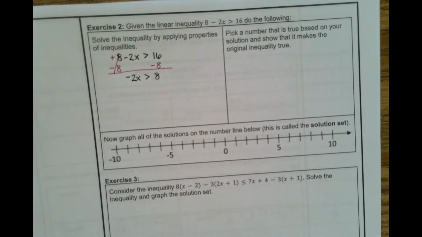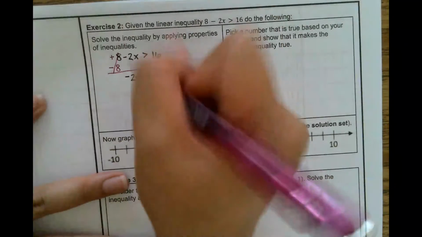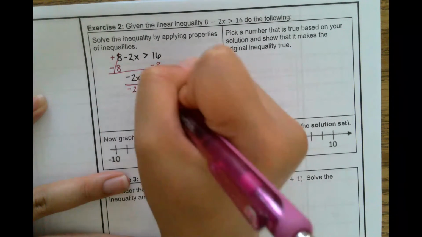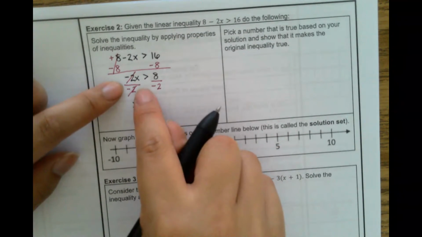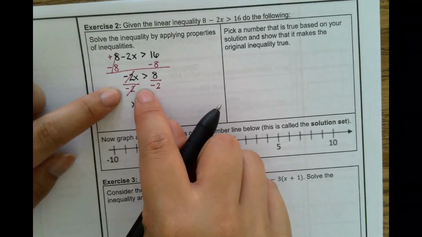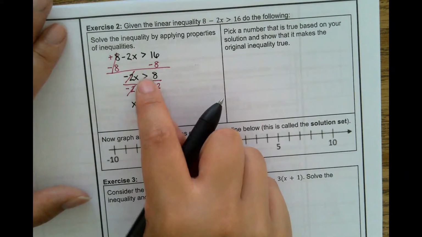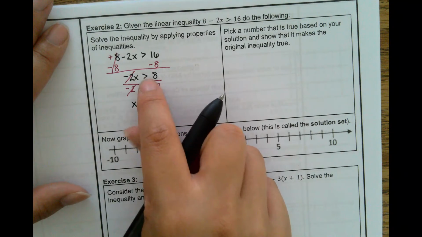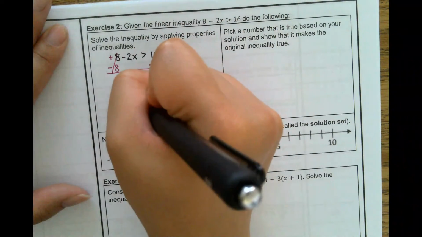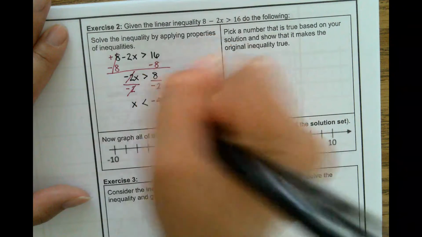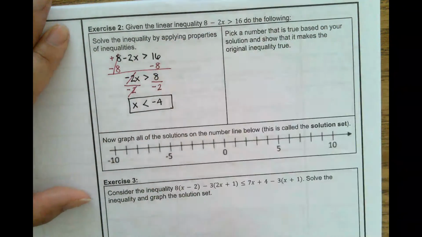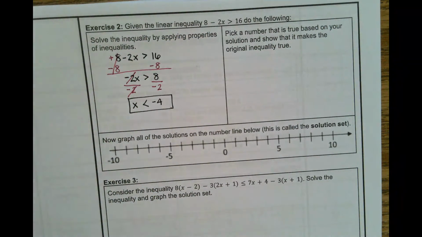Then next, this is negative 2 times x, so I'm going to get rid of it by dividing by negative 2. Negative 2 divided by negative 2 is 1, so 1x. However, because I divided by a negative number, I am going to flip my inequality. So instead of greater than, now it will be less than. 8 divided by negative 2 is negative 4, and there you go. So x is less than negative 4.